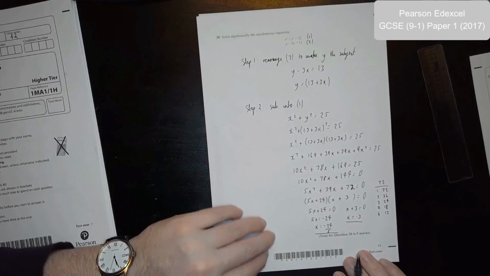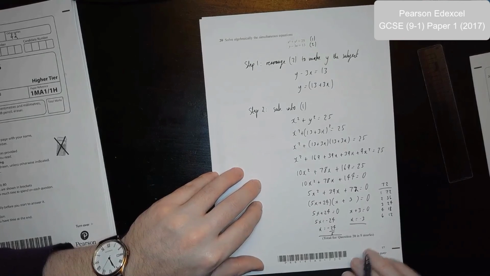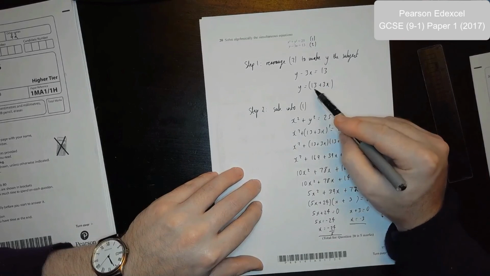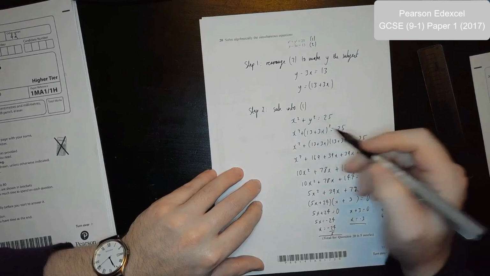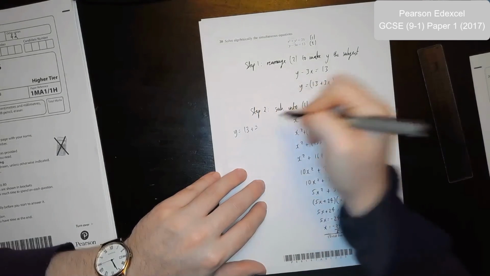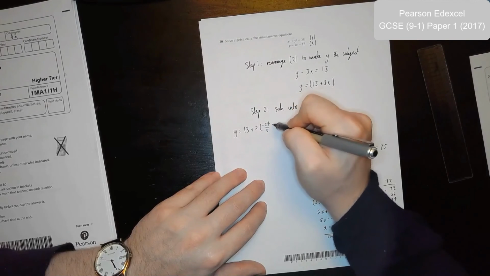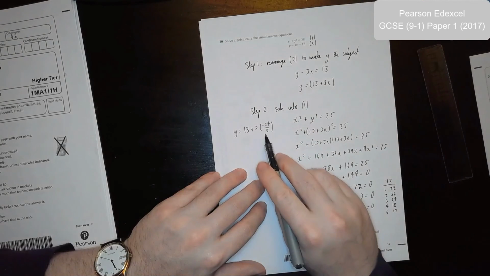And then we just have to work out what y is for each of those values. So we had y is 13 plus 3x. So y equals 13 plus 3, and then minus 24 over 5. Substitute in the value of x.